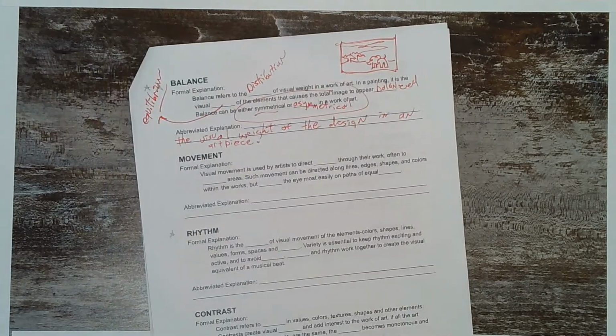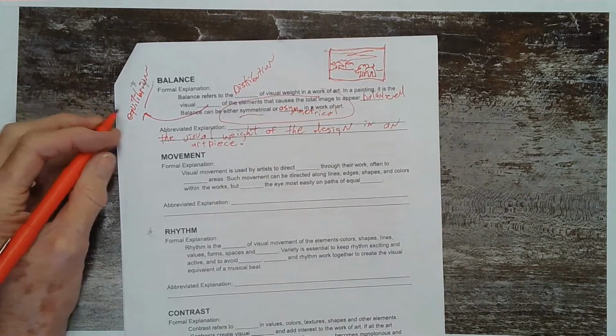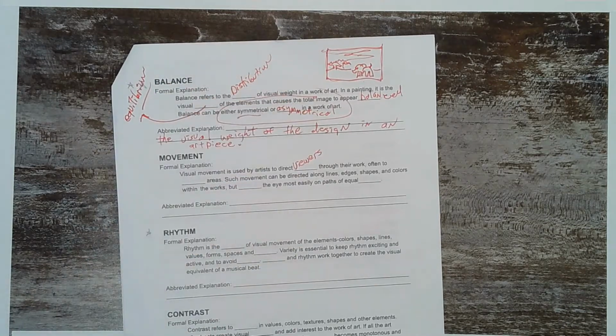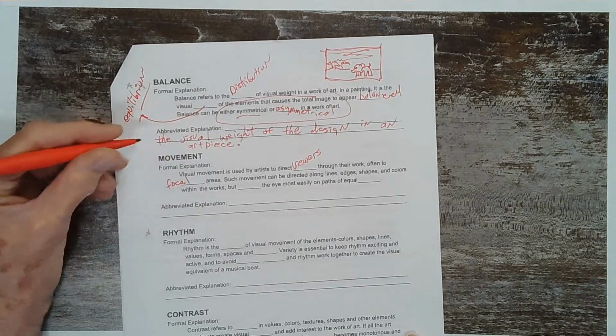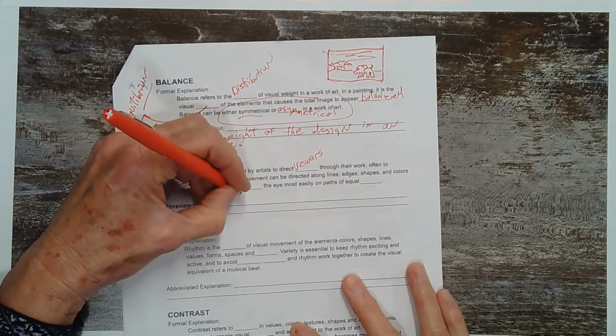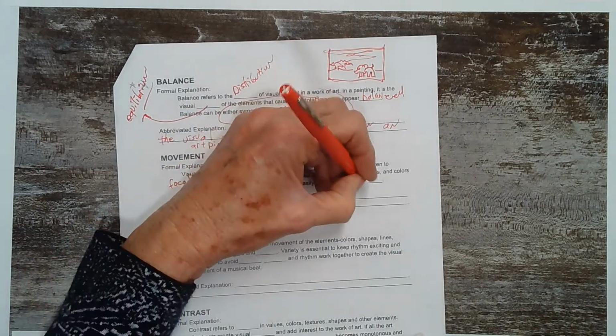The next one is movement. We talk about movement a lot. Visual movement is used by artists to direct viewers, we'll call that innocent bystanders, through their work, often to focal areas, areas of high interest, centers of interest, those types of things. Such movement can be directed along lines, edges, shapes, and colors within the works, but moves the eye most easily on paths of equal value.